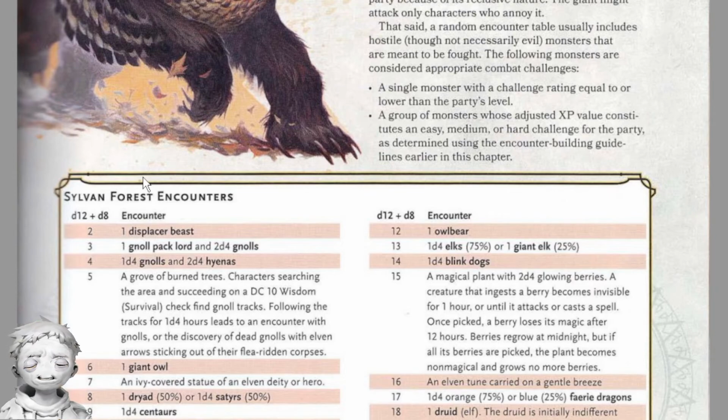17. 1d4 orange 75% or blue 25% fairy dragons. 18. 1 druid elf. The druid is initially indifferent towards the party but becomes friendly if the characters agree to rid the forest of its gnoll infestation. 19. 1 Trant. The Trant is friendly if the party includes 1 or more elves or is accompanied by a visible fey creature. The Trant is hostile if the characters are carrying open flames. Otherwise, it is indifferent and doesn't announce its presence as the characters pass by.